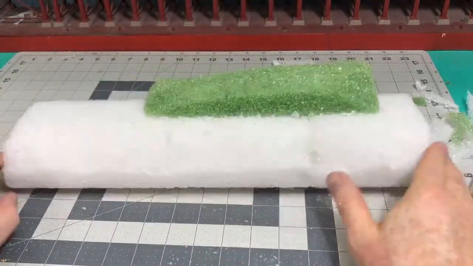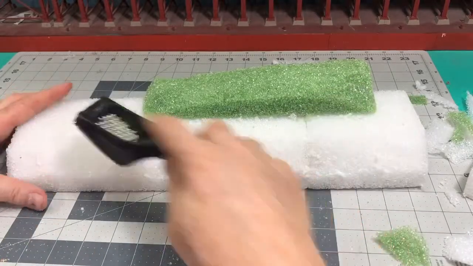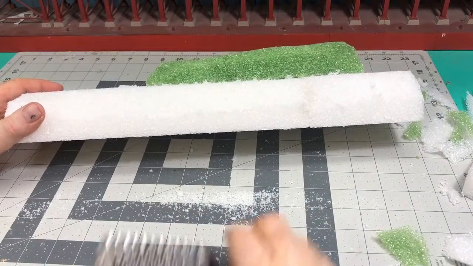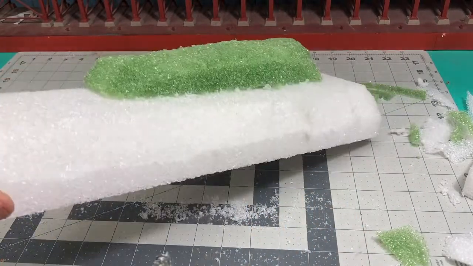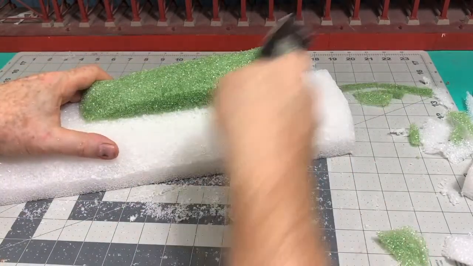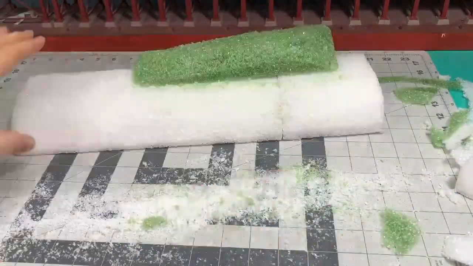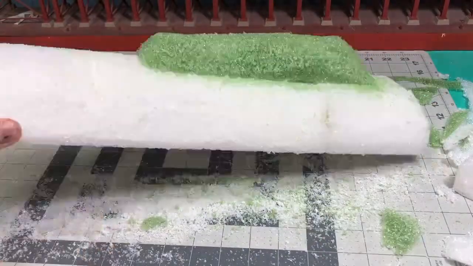The rough outline is done. Now I'll use the rasp to do the final touches on it. As you can see, this makes quite a mess, so have your shop vac handy. This is one of the main reasons I like doing scenery on my workbench.